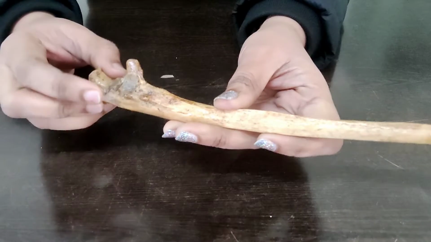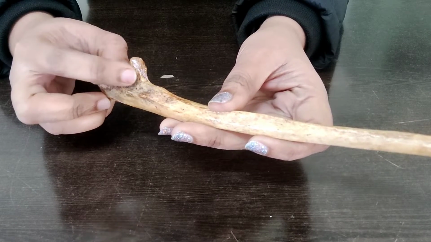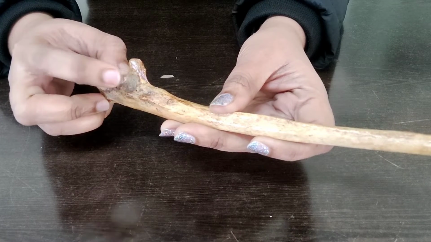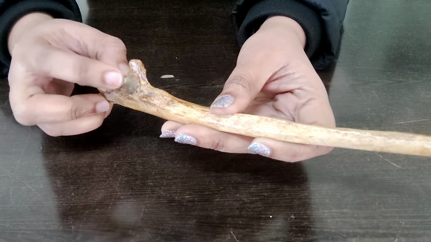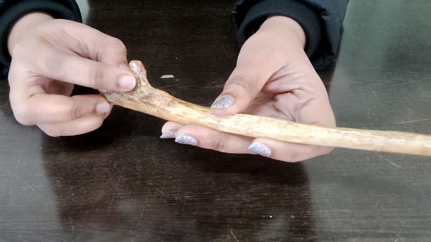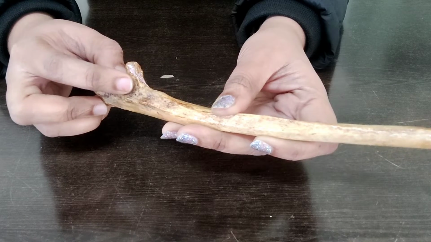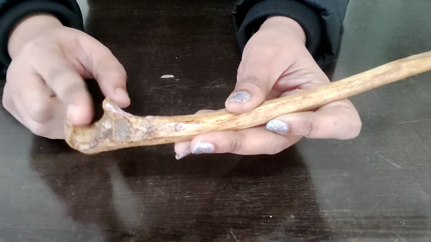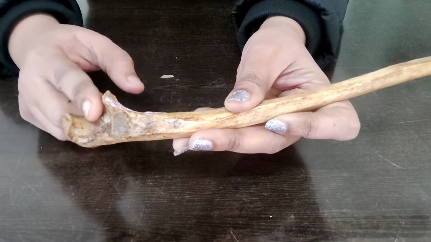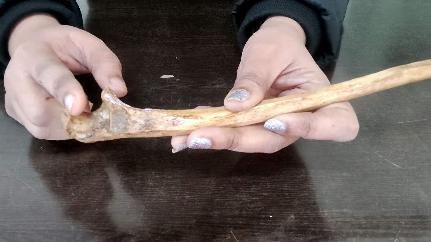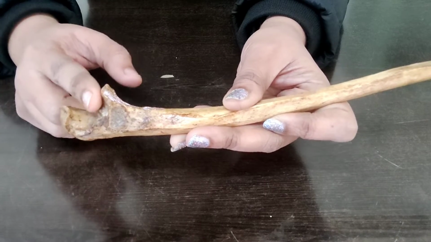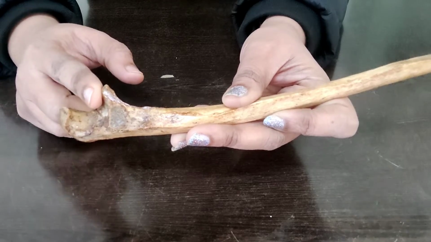And the second one is this radial notch. This radial notch articulates with the radius, the head of the radius, and forms the superior radioulnar joint. And this is the trochlear notch. It articulates with the trochlea of the humerus and forms the humero-ulnar joint.